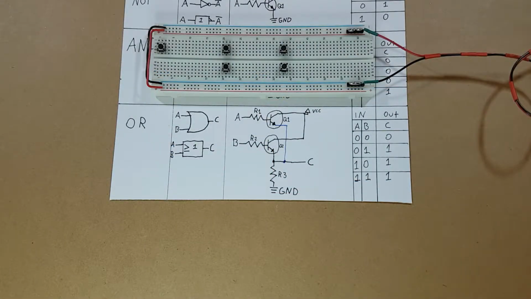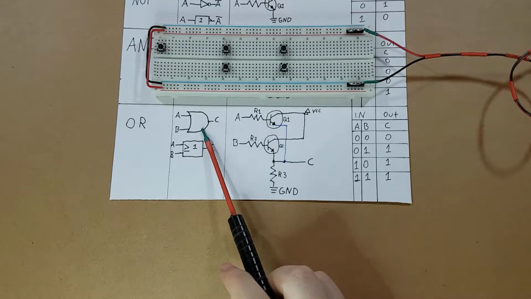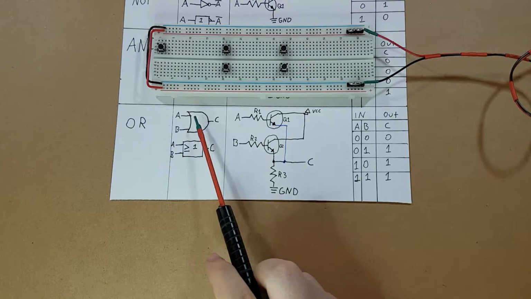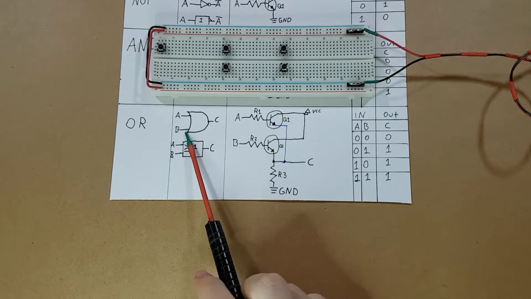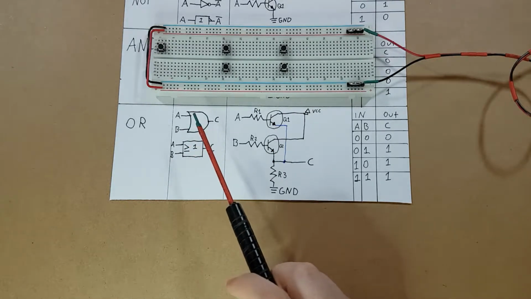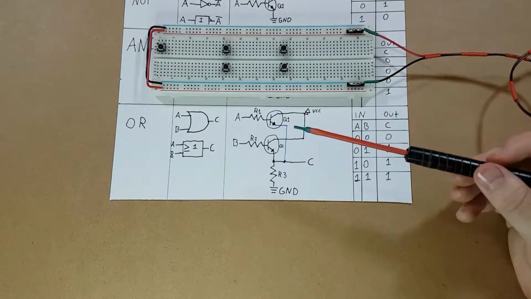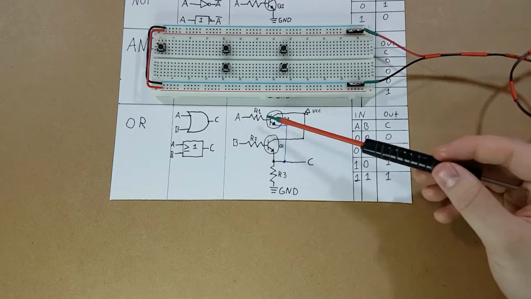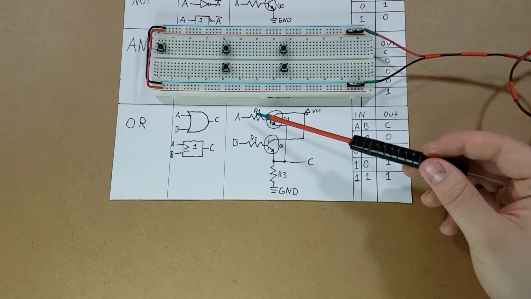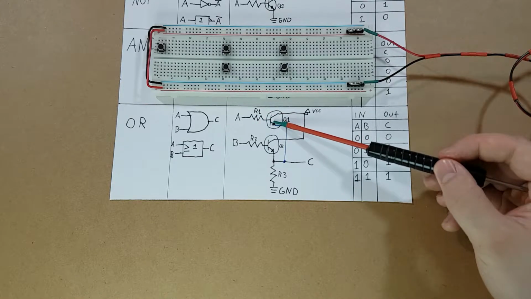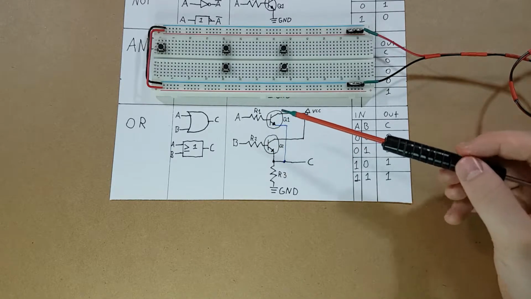And finally, for this episode, we have the OR gate. So the symbol for the OR gate is very similar to the AND gate, except it has a concave side here on the left. I also marked it with A, B, and C. So for the OR gate, there's going to be the two inputs coming in, again through high value resistors into the base of the transistors.